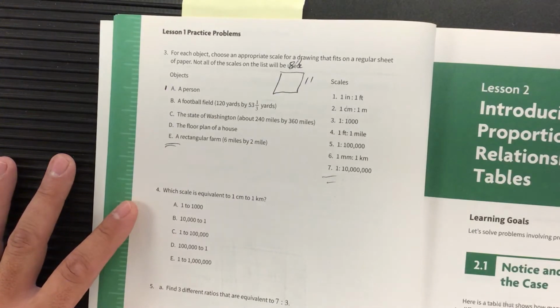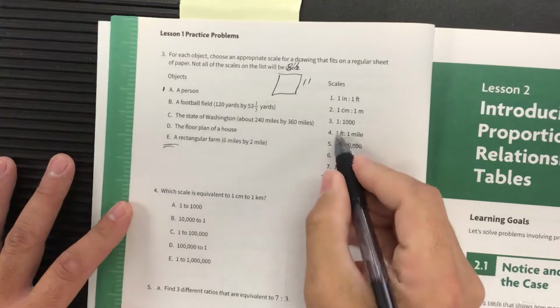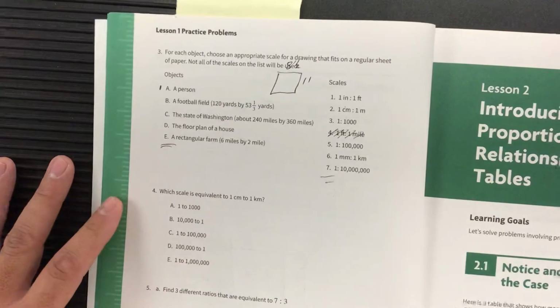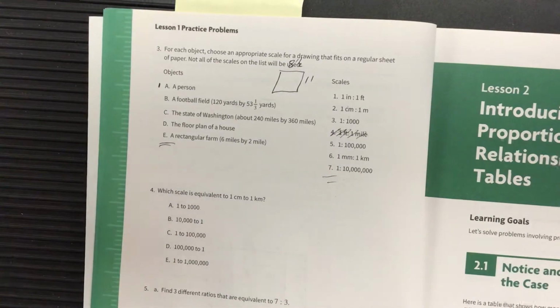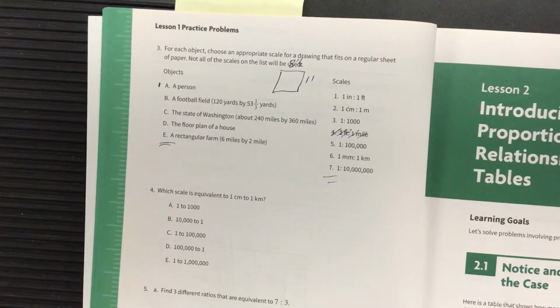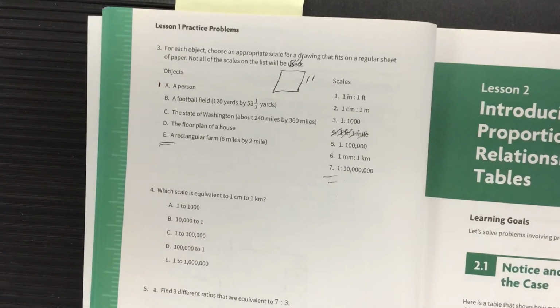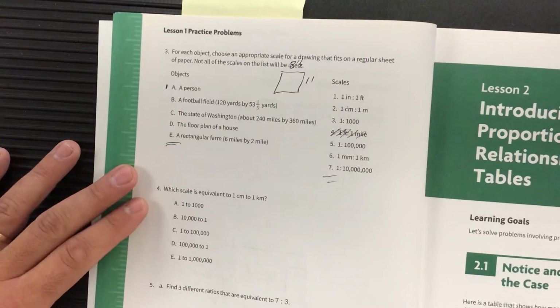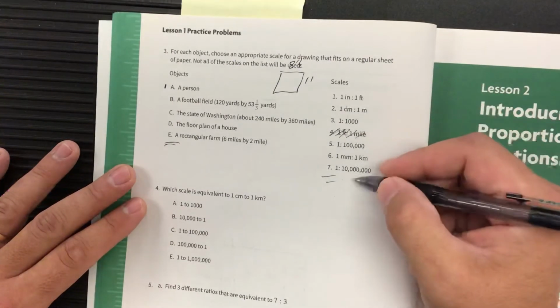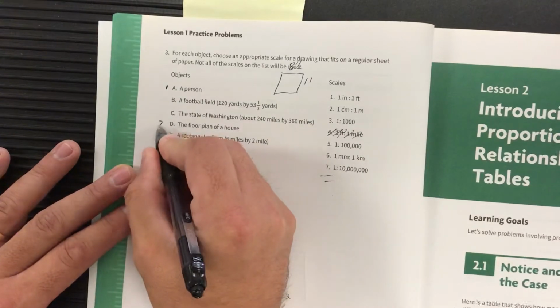There is one of these I can eliminate. This one doesn't really fit in the 1 foot to 1 mile. That means I'm going to have to fit it on a 1 foot sheet of paper, and our sheet of paper is less than a foot. So I'm going to eliminate number 4 right away. Okay, so what's the next smallest? Football field, state of Washington, floor plan, farm. What is the next smallest? Floor plan. So let's use the next smallest scale for that one. Which one do you think? What number? Number 2. So I'm going to put that by the floor plan of the house.